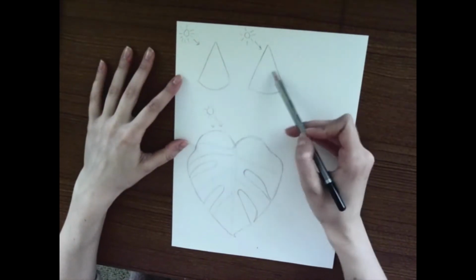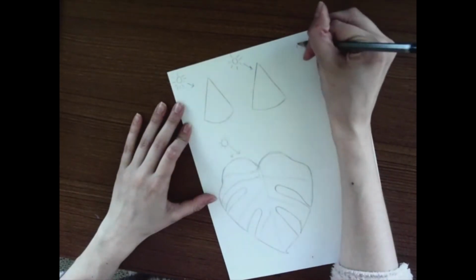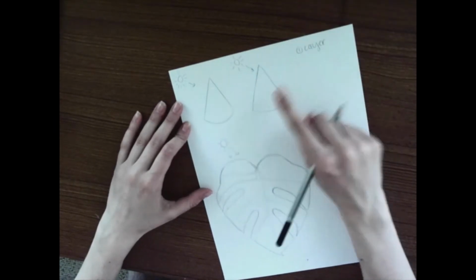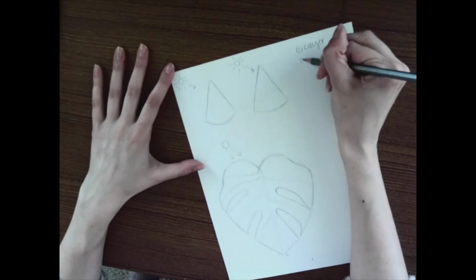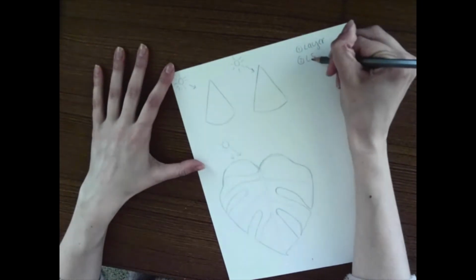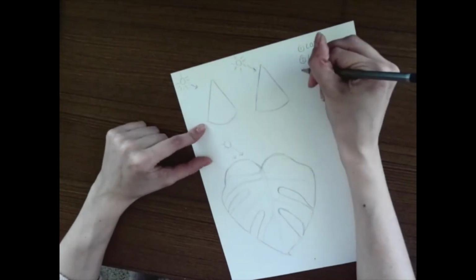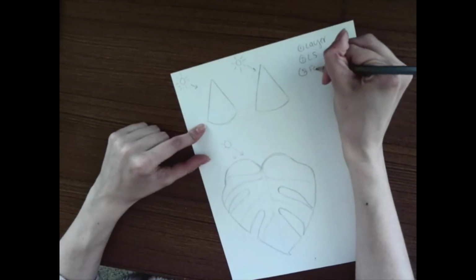So whenever I go ahead and start to explain value, a couple of things that you want to do is make sure that you layer. You want to layer your pencil marks. You want to pay attention to the light source. I'm just going to make it LS for this. And the next really important thing is making sure that you follow the form.